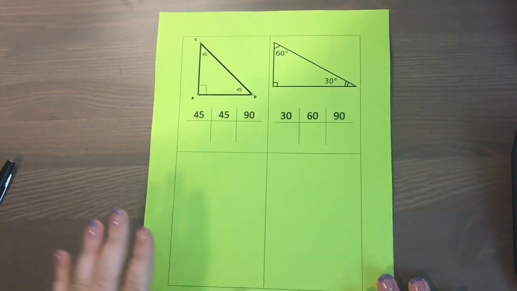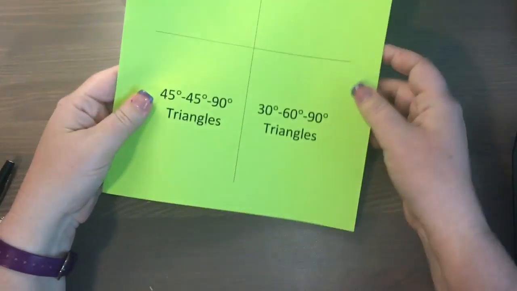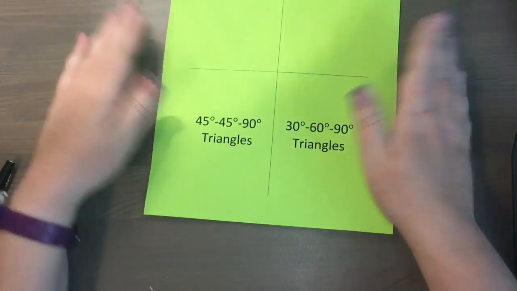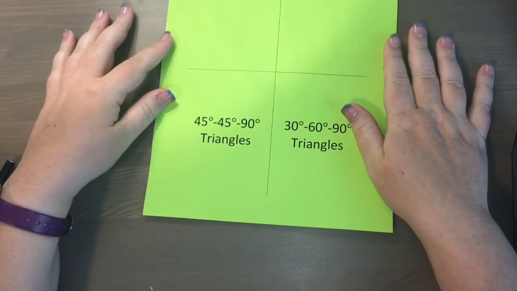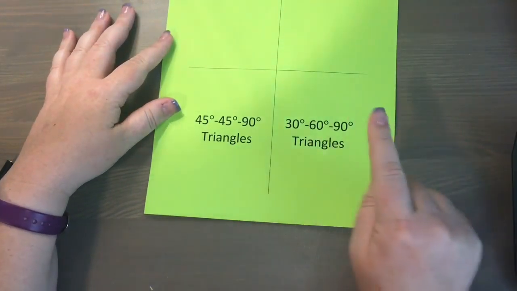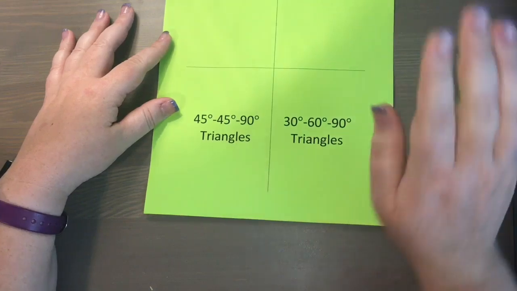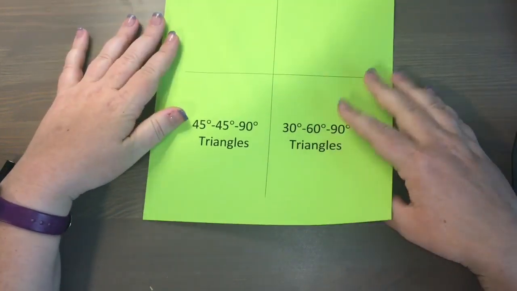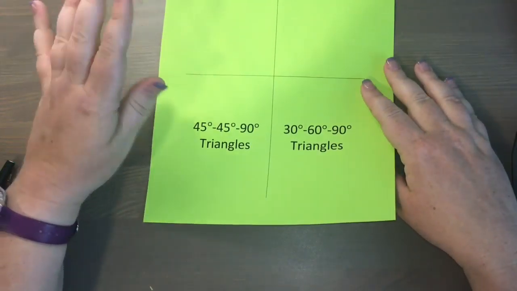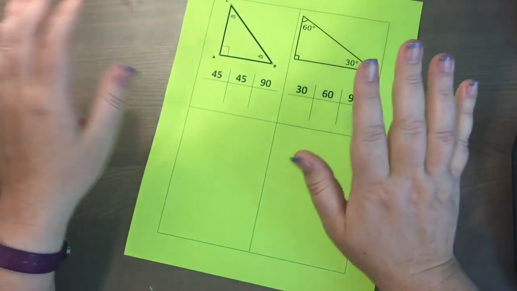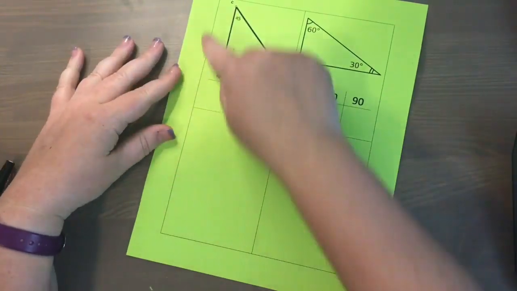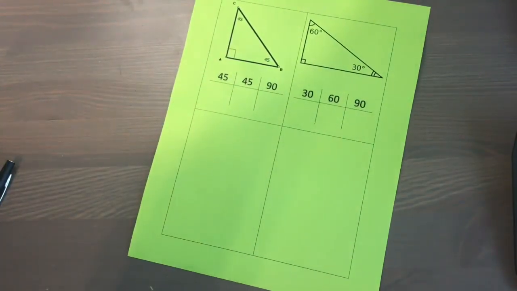Okay, in this video we are going to talk about special right triangles. There's two types of special right triangles. We have 45, 45, 90 and 30, 60, 90 triangles. In your notebooks you should be able to find a page that looks like this. Go ahead, pull that out, and then we're going to cut out around these edges.